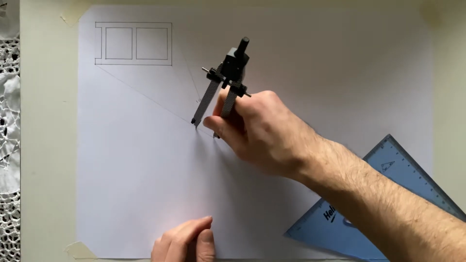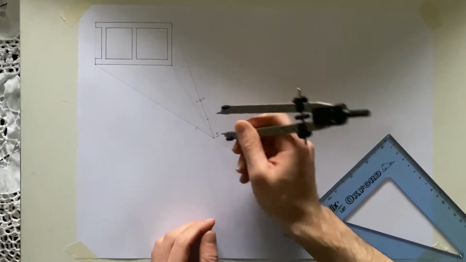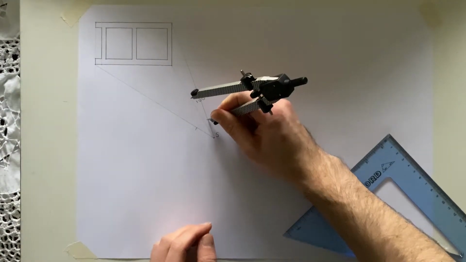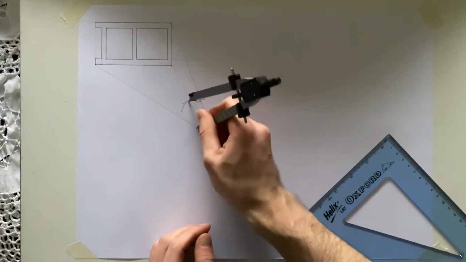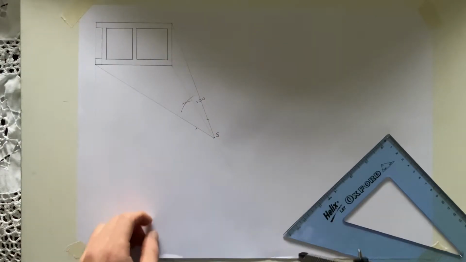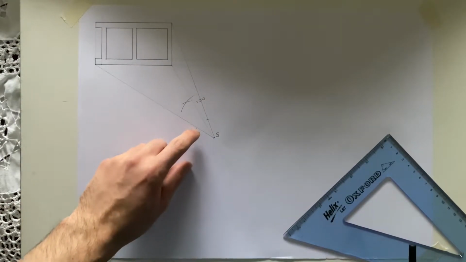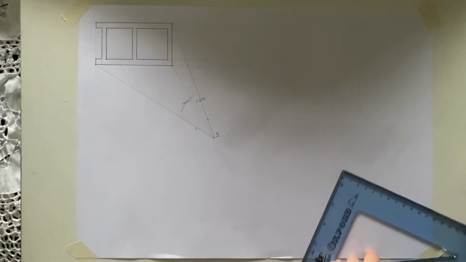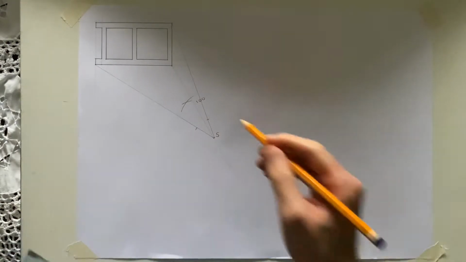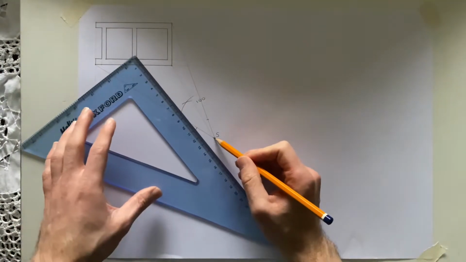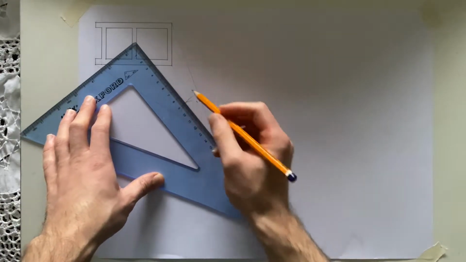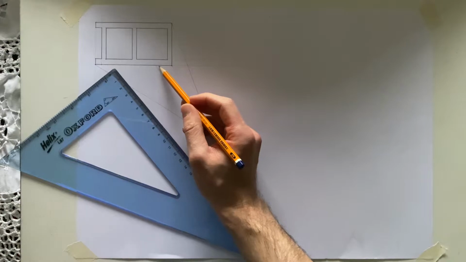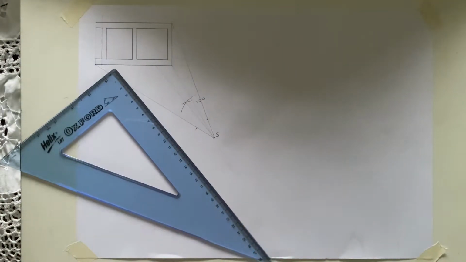So take an eye distance on my compass, marking each side there, and stretching my compass out a bit further and swinging two new arcs from the arcs previously drawn. So from here and here. Where the two meet, we get a point there, connect that back through S, and we go perpendicular to the bisecting angle to give us our picture plane.